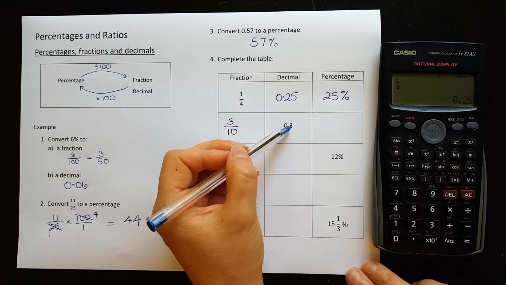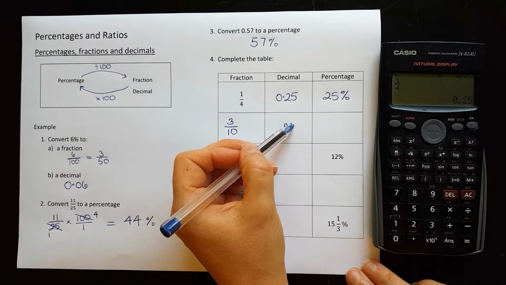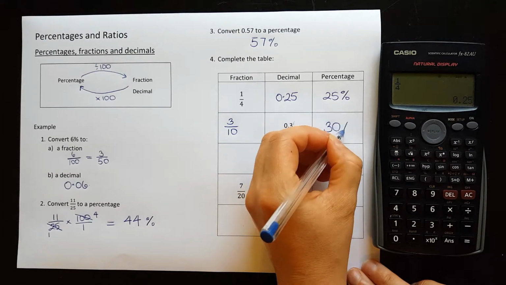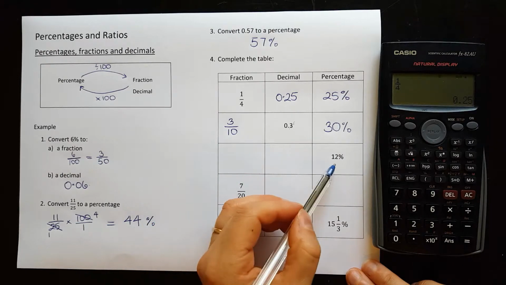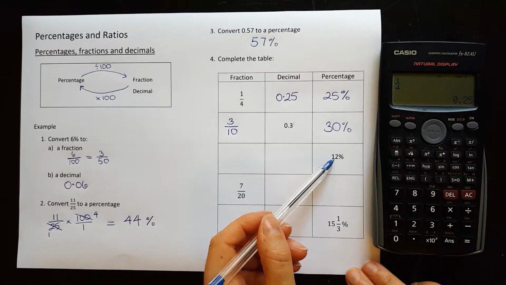To make it a percentage, I want to multiply my decimal by 100. So I do one jump over the 3, and I need to add another 0 there for the second jump, making that 30%. On the next row here, I have the percentage this time, 12%.